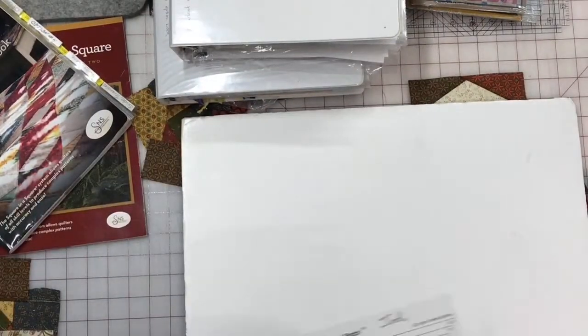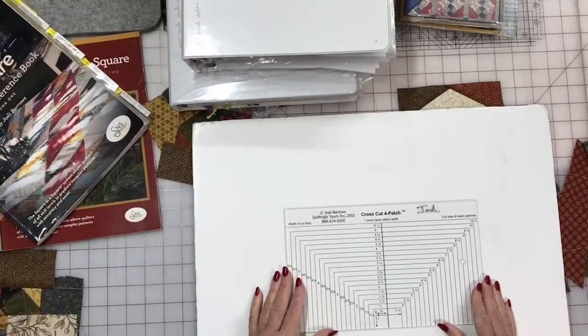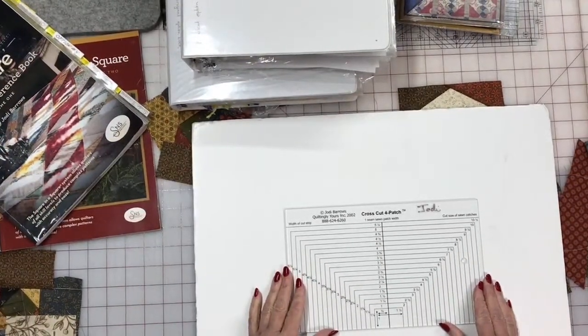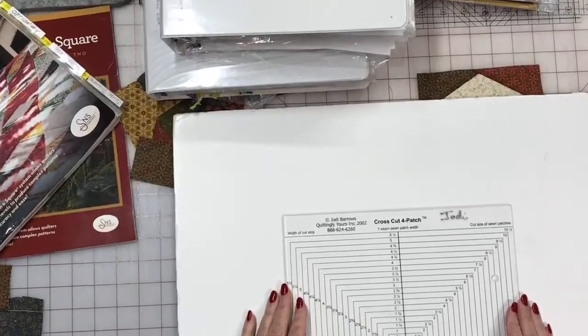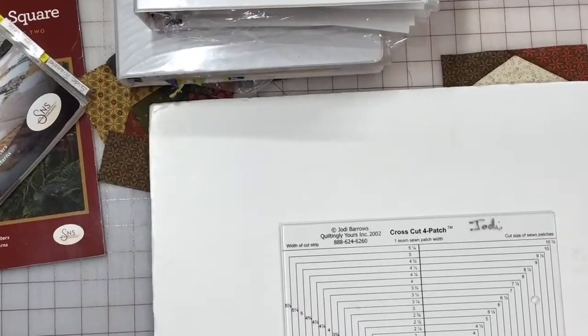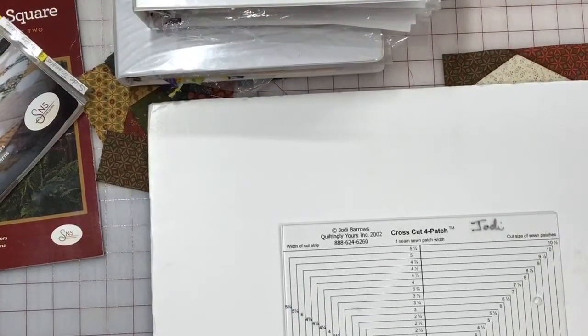And I want to show you the lines on here. So this is what we call the cross-cut 4-patch ruler. And what it does is it helps you make 4-patches, and it gives you all of that speed and accuracy. So let's look at this one that we had up first.